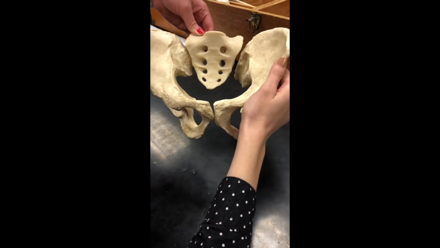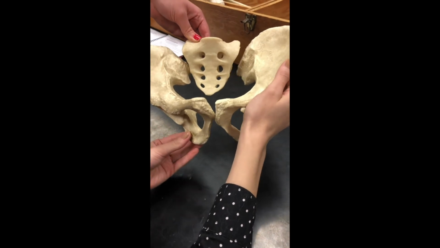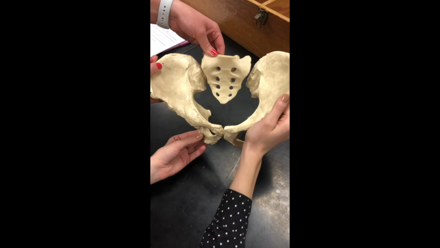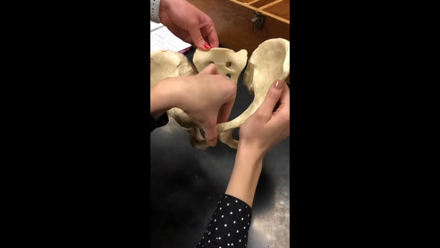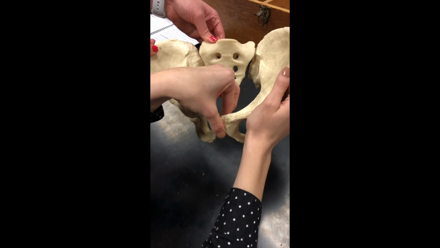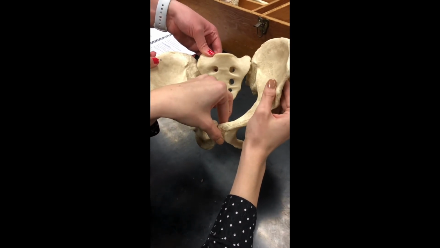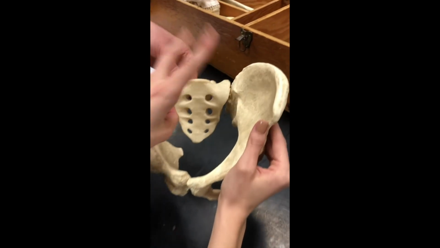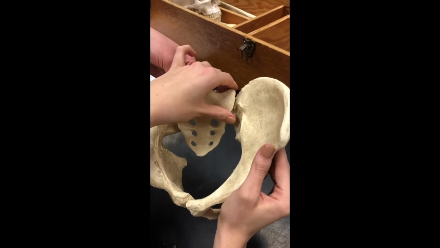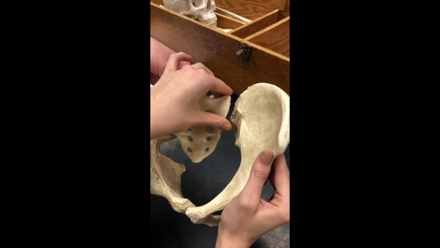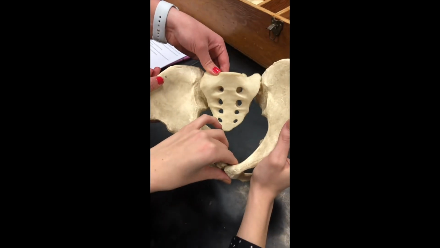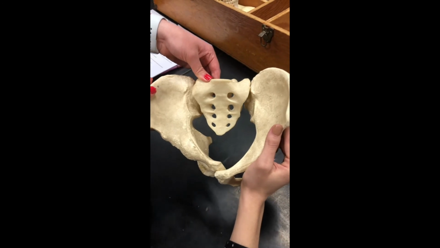So males will be much more narrow and females will be much more wide. And then the pubic symphysis is here. It's going to be a joint that connects both of these together. And then moving on to another joint, we're going to have the SI joint, or the sacroiliac joint, which is going to connect the sacrum and the ilium. So the name is a really good fit, and it's often abbreviated as the SI joint.